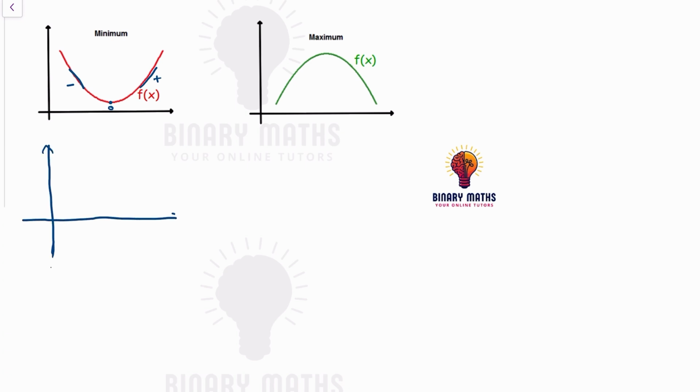because the first part is negative, it means it's going to be below the x-axis. Then it's 0, so it's going to intersect the x-axis at that point, and then it's positive, so it's going to be above the x-axis. So the gradient function looks like so. So this is f dash of x.